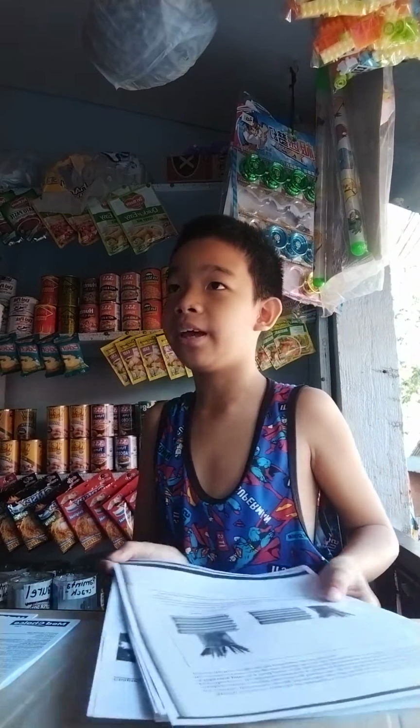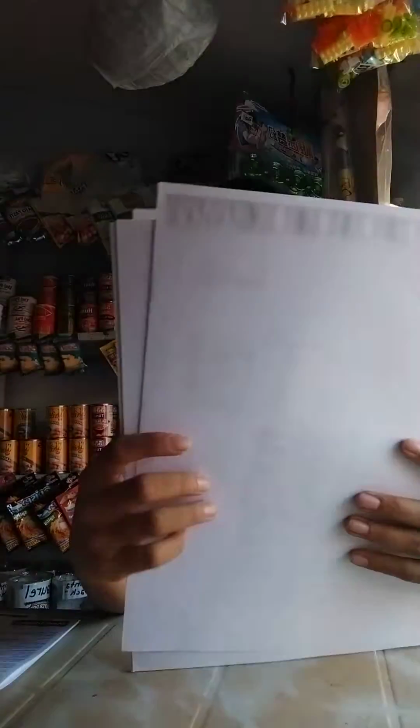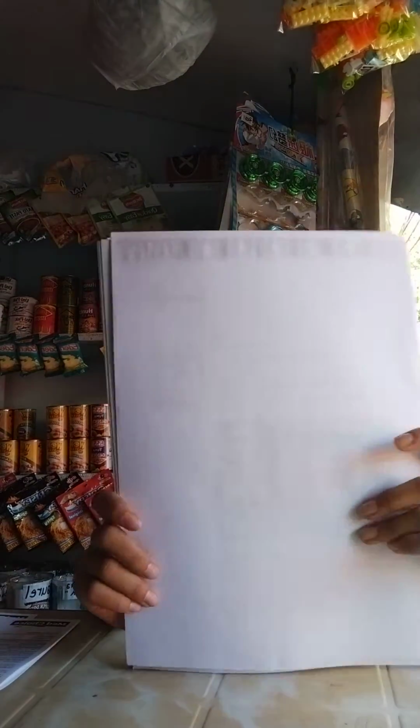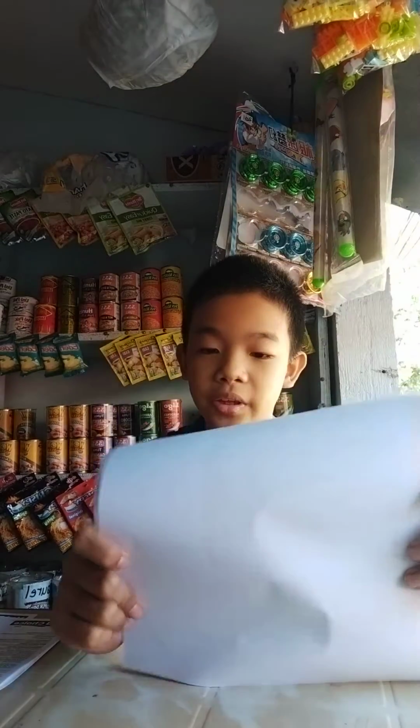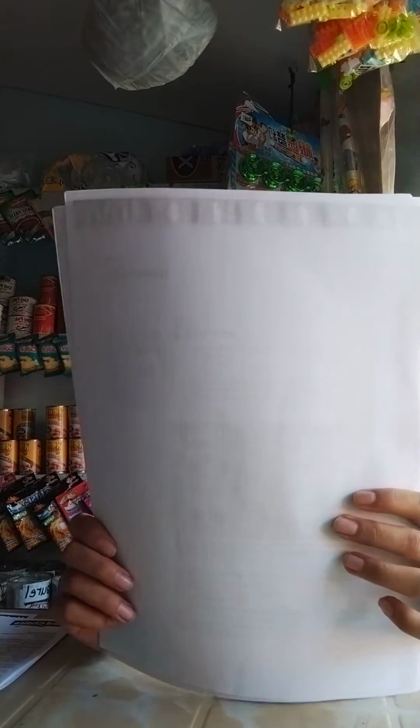Ito may picture, oh. Before, tapos after. Compare the pictures above. Did the pencil move? If the reference point is the pile of books, the pencil changes its position. However, if the reference point is the pen holder, the pencil did not change position, for it is still inside the pen holder. Gets mo?